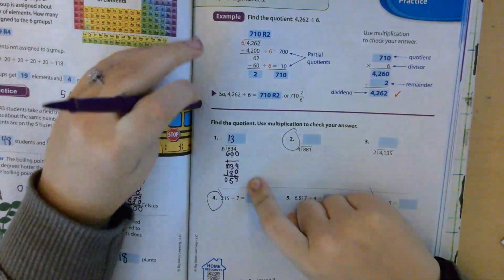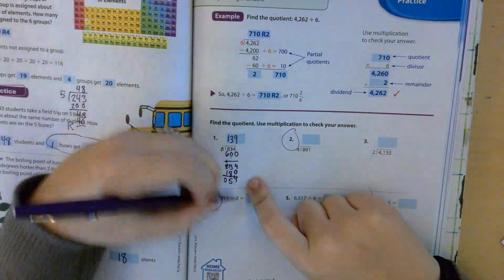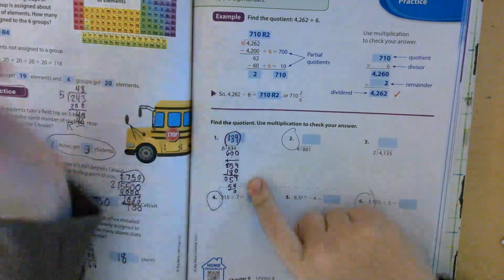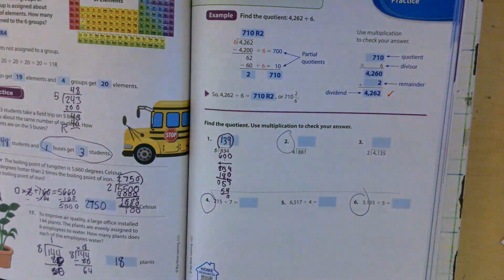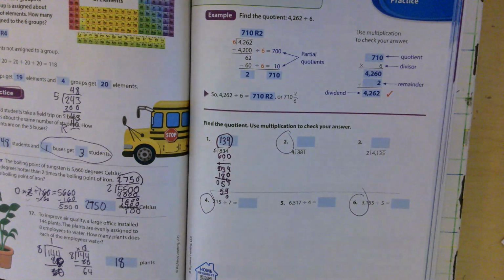Yes. 6 times what is 54? Easton. 9. Good. And then 9 times 6 is 54. I'm left with a 0. I'm completely done with this problem. My answer is 139. You need to be copying all of this down so that you have example problems. Otherwise, you are sitting here and it's not going to make any sense to you unless you are doing what I am doing.